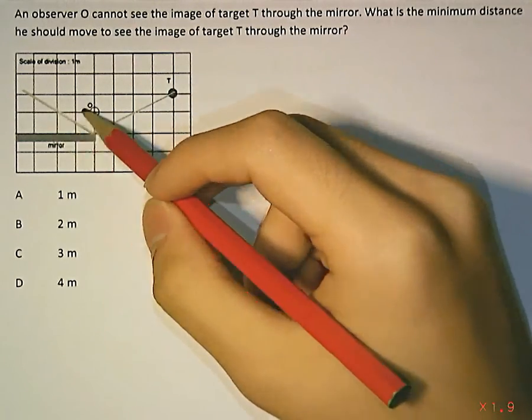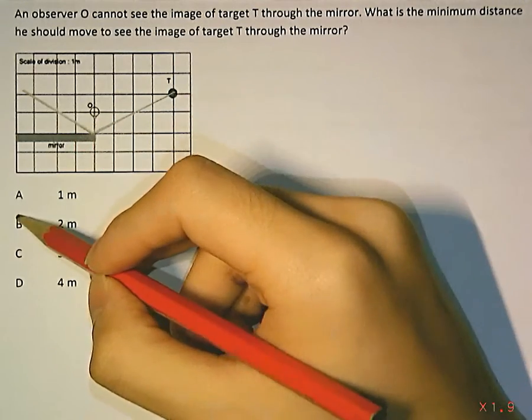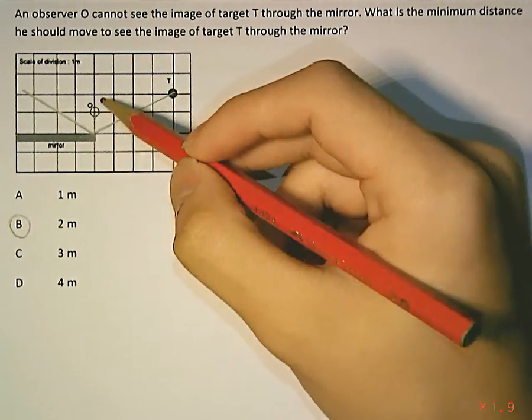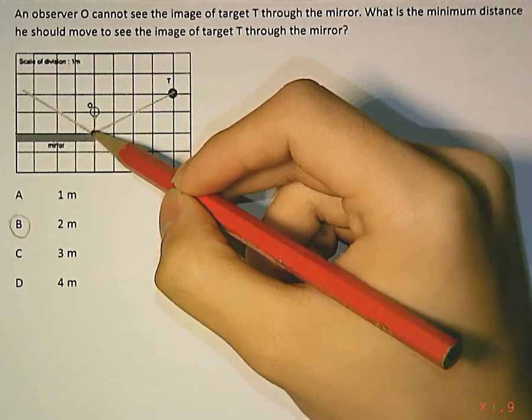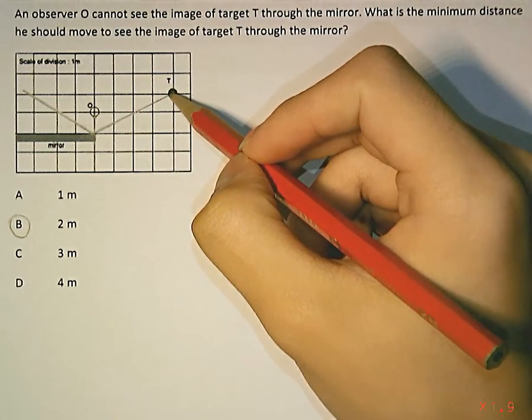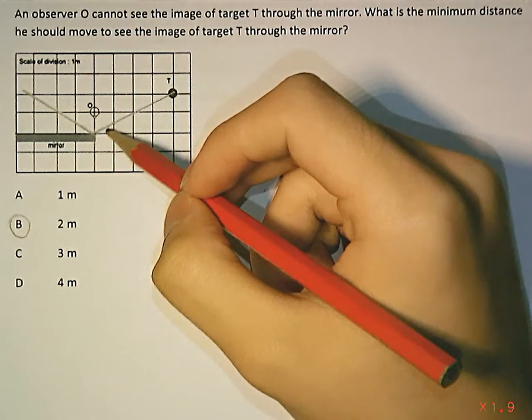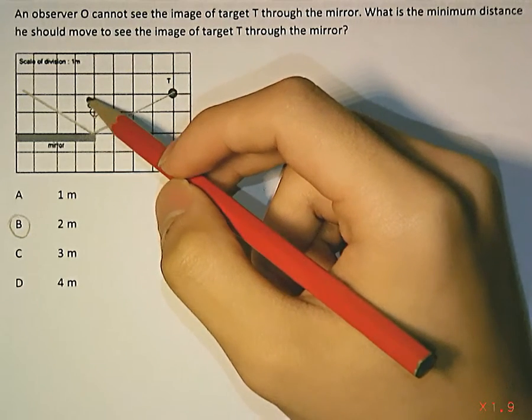So in order to see this, he will have to move 2 meters to the left, and B is going to be our answer. Now, if any of you are thinking, oh, he can just move 1 meter in front and the light from the target will be able to reach him, well, no, that's not going to be an answer for a number of reasons.